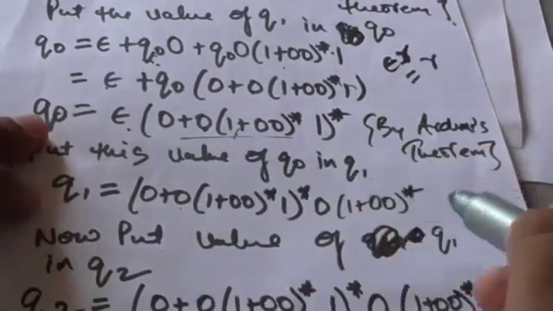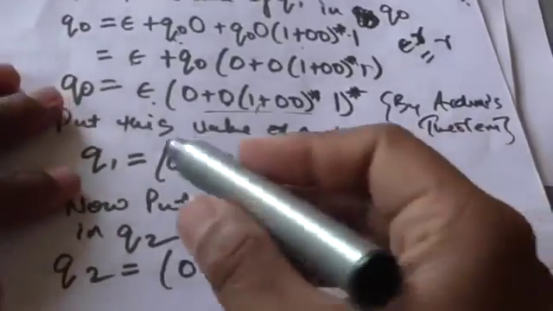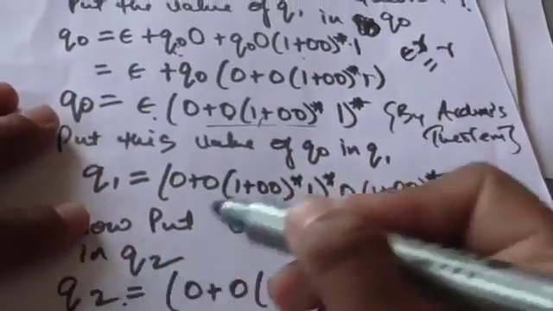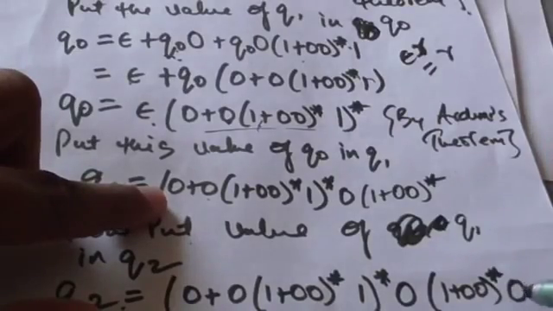Now put this value of Q1 in Q2. Q2 equals Q1 0. So what will be Q2? Q2 equals this value and then 0, right?